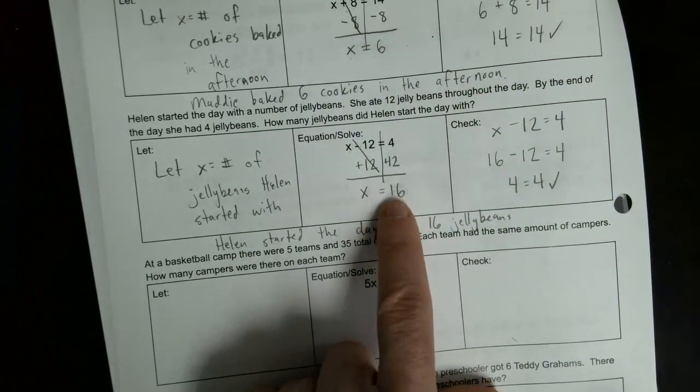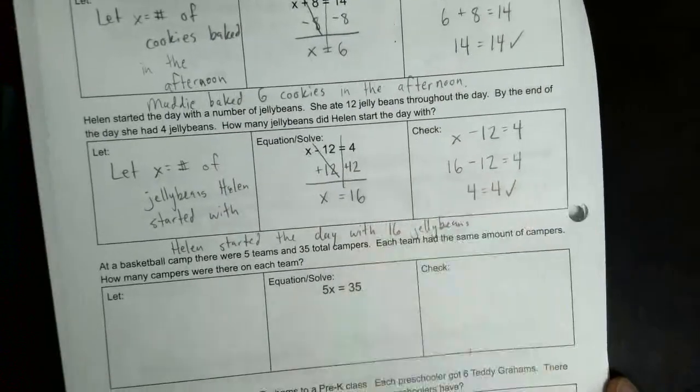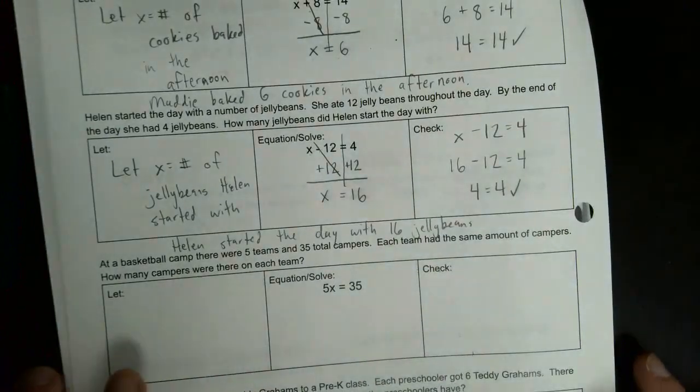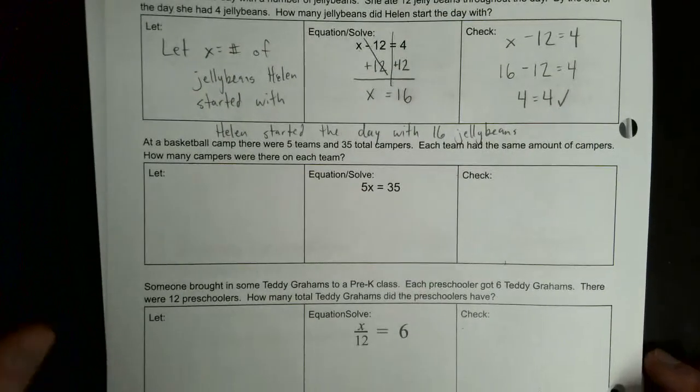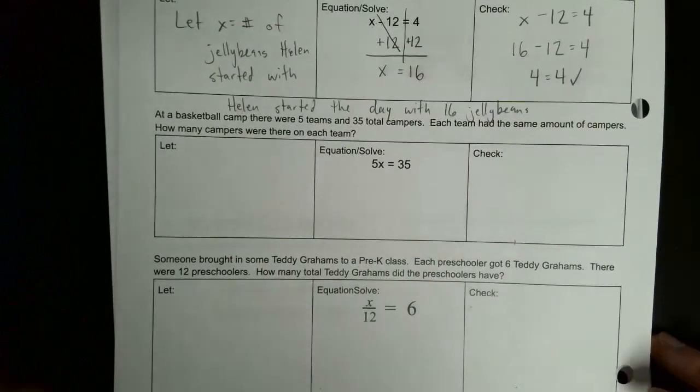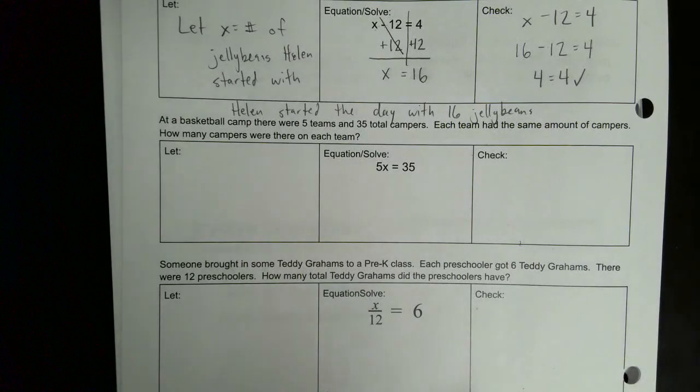So again, this would be our answer, and this just checked to make sure that the answer we got was correct. All right, let's see this next one here. It says, at a basketball camp, there were 5 teams and 35 total campers. Each team had the same amount of campers. How many campers were there on a team? Well, that's the number we don't know.